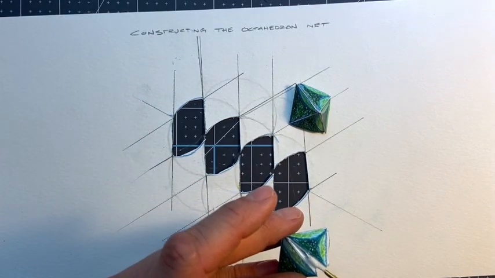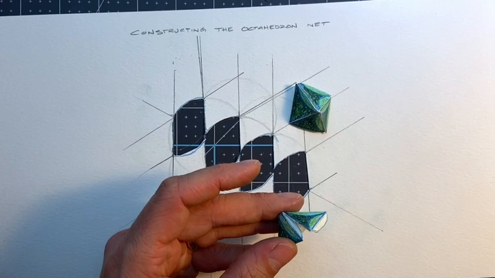Sometimes they need just a little more glue and probably a little more patience.